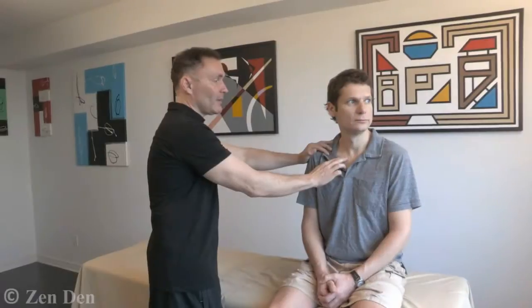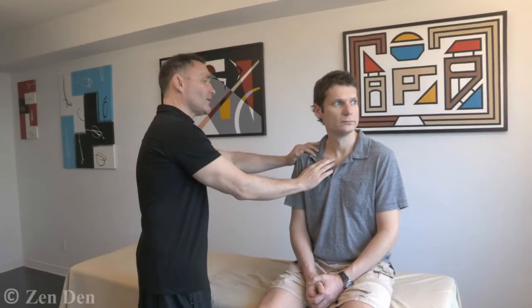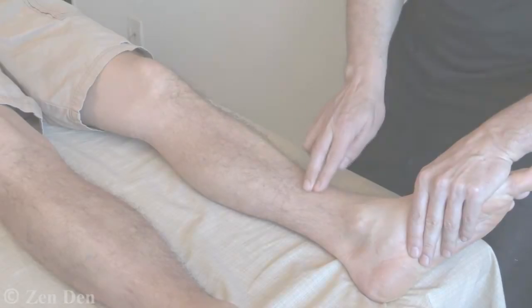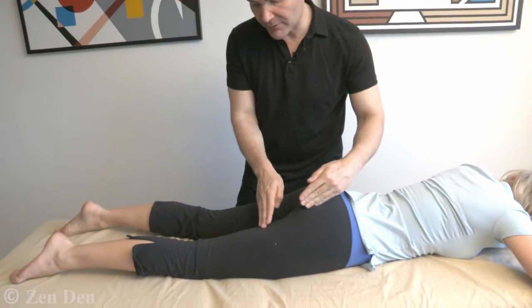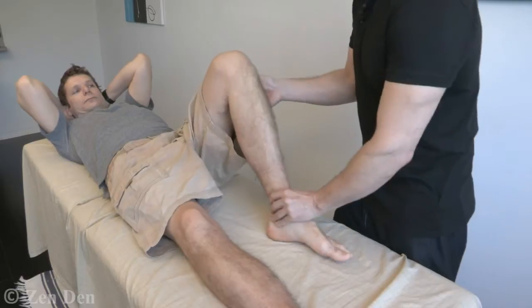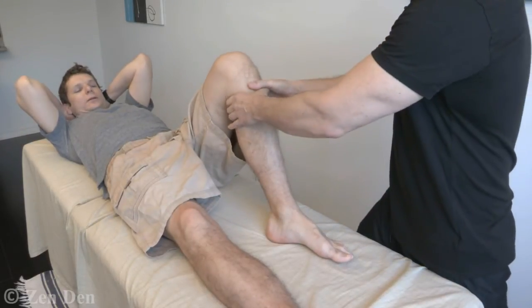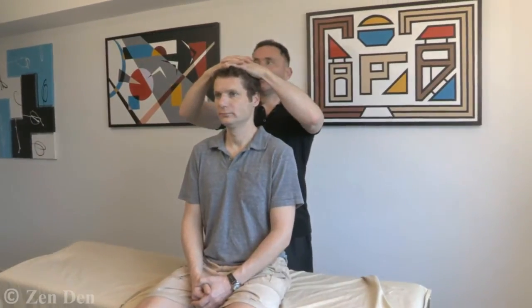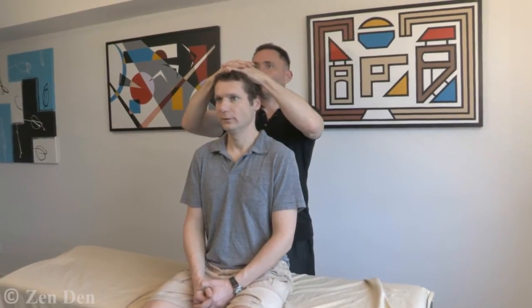The third station is assessment number 1. In the assessment number 1 station, you are going to be given several musculoskeletal structures to palpate, and you are also going to be asked to perform several orthopedic or neurological tests. You have to palpate the structures using correct anatomical terminology and directional terms, and you also have to perform the tests correctly and explain what a positive sign is and which structure is being tested with each individual test.